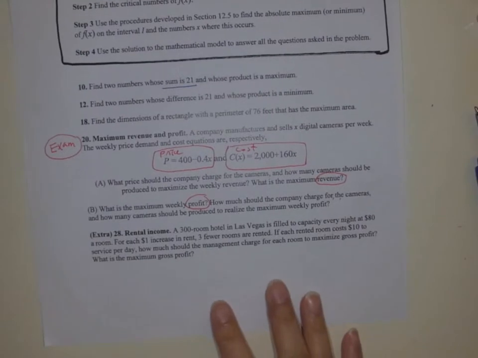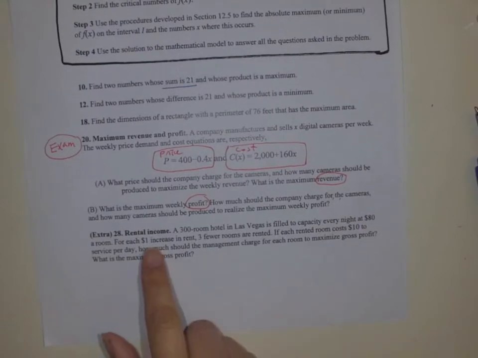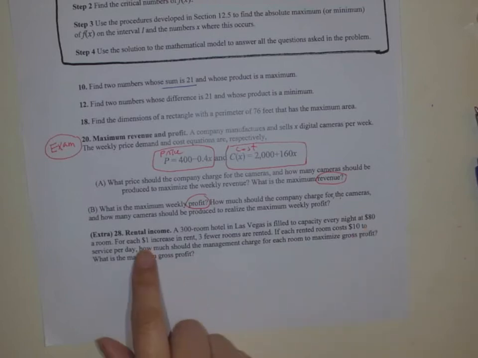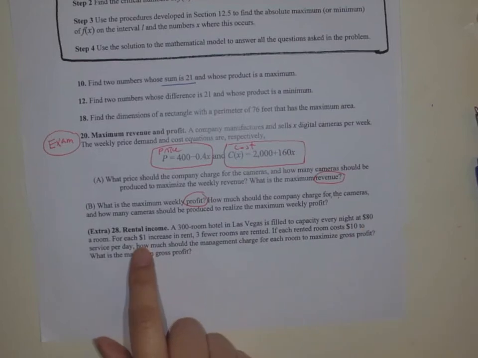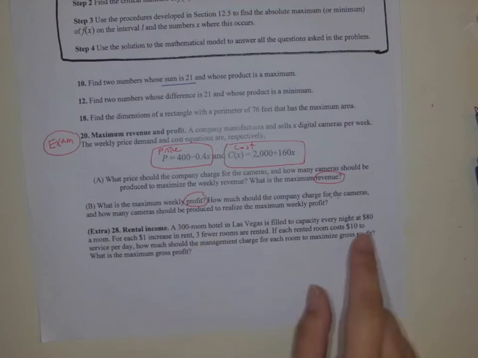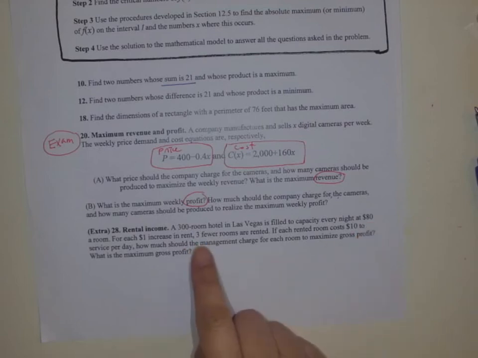So the question asks about rental income. A 300-room hotel in Las Vegas is filled to capacity every night if they price it at $80 a room. If you want to increase the rent, for each dollar you increase, 3 fewer rooms are rented. So when the price increases, the demand goes down.